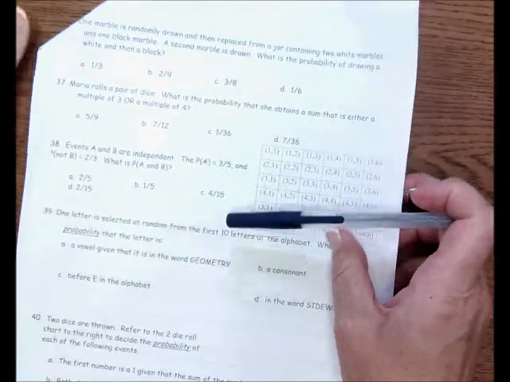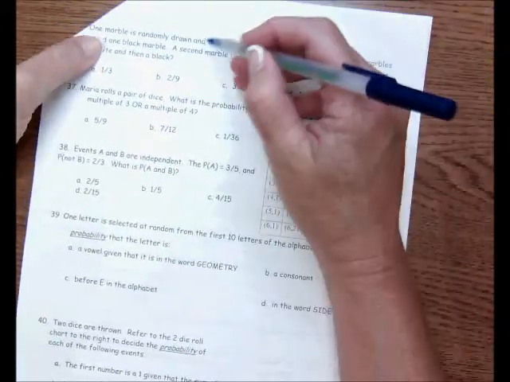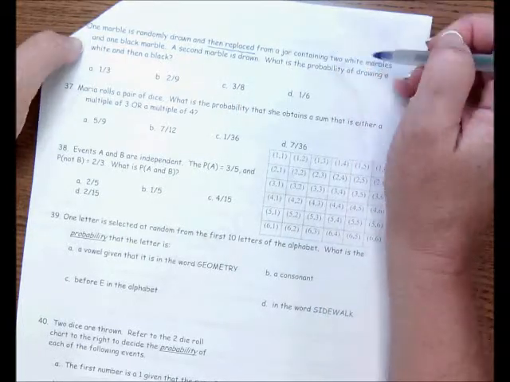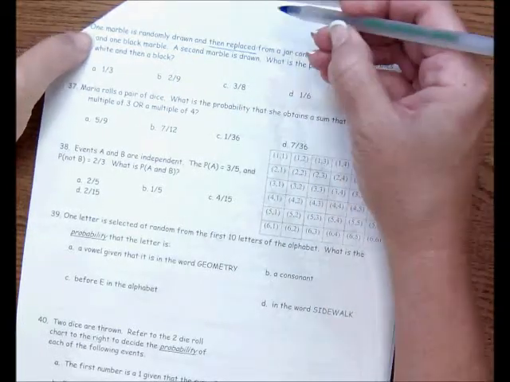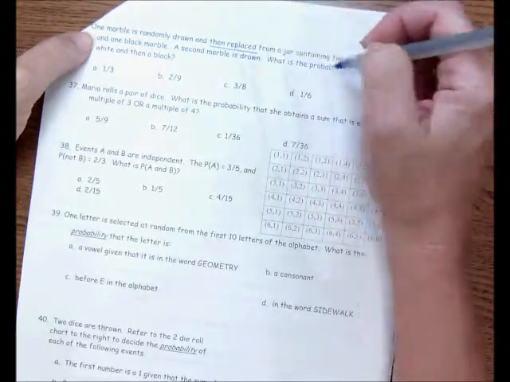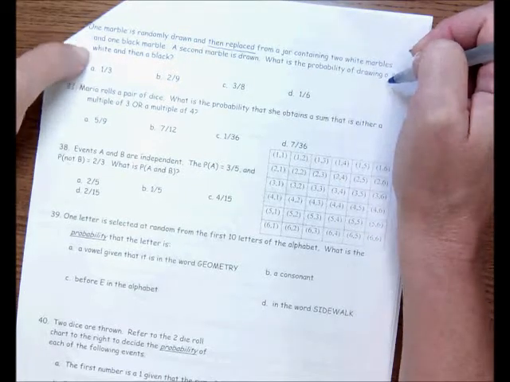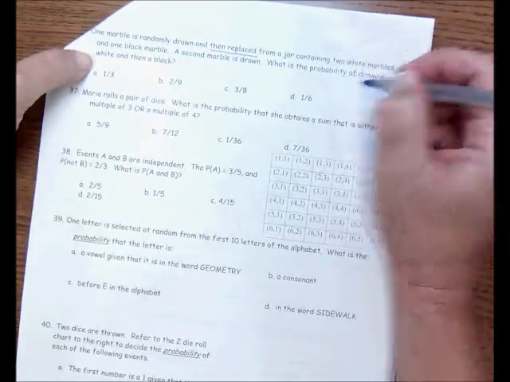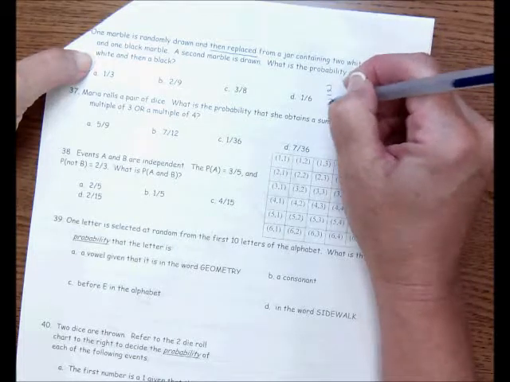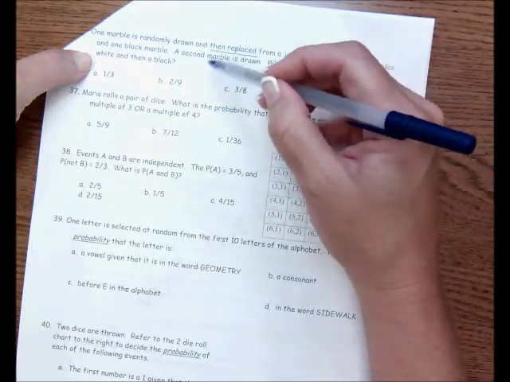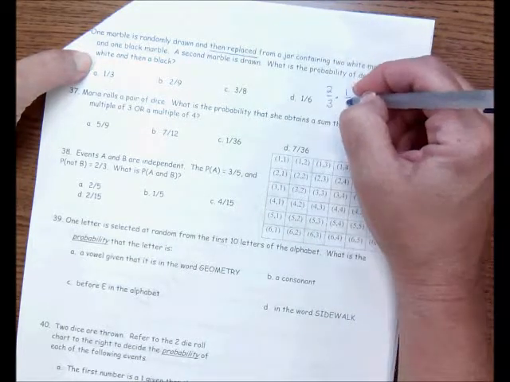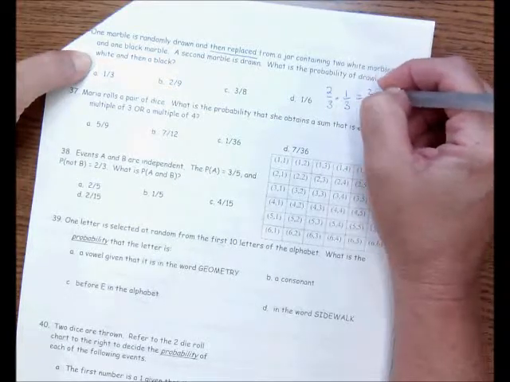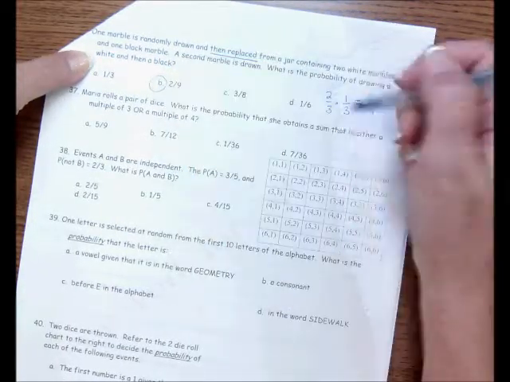Number 36, 1 marble is randomly drawn and then replaced, so they're independent, from a jar containing 2 white marbles and 1 black. A second marble is drawn. What is the probability of drawing a white and then a black? So the probability of drawing white the first time is 2 out of 3. And then, because we replaced it, the probability of drawing a black marble the second time is 1 out of 3. So it's 2 ninths.